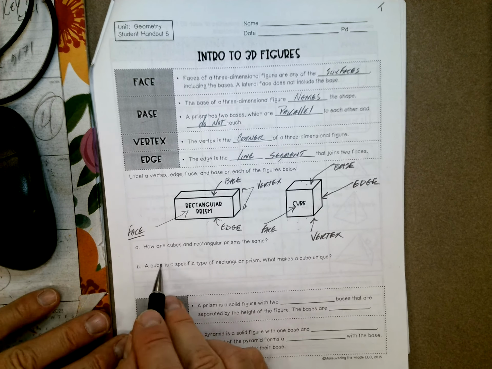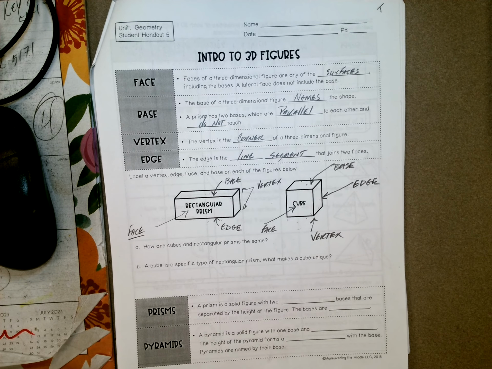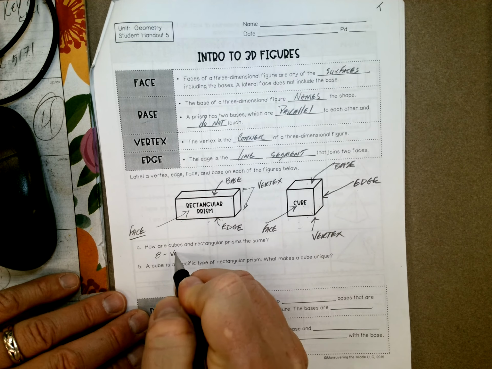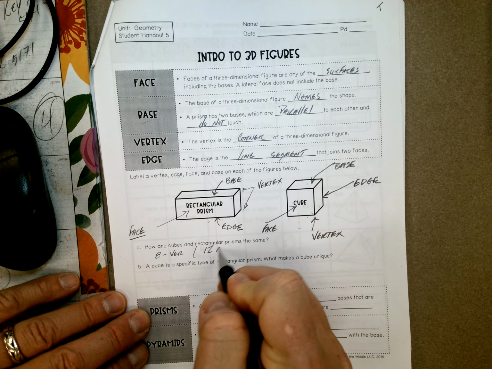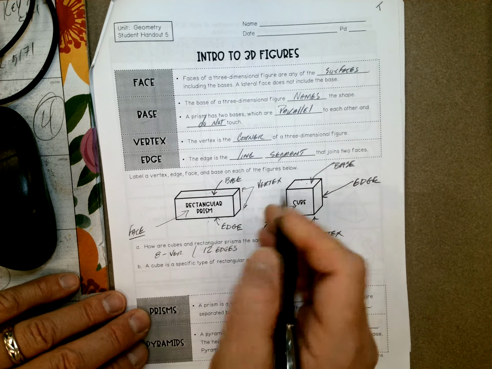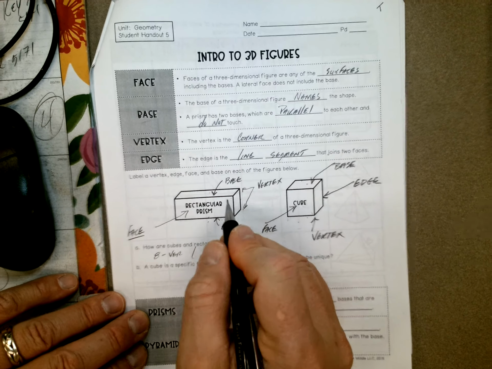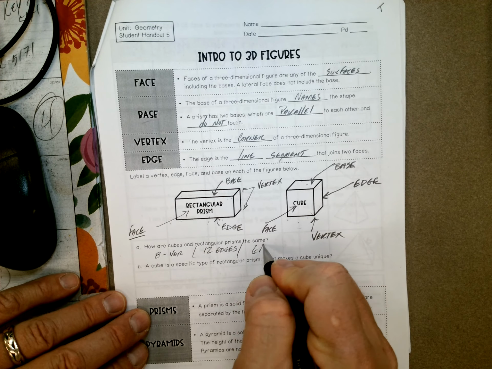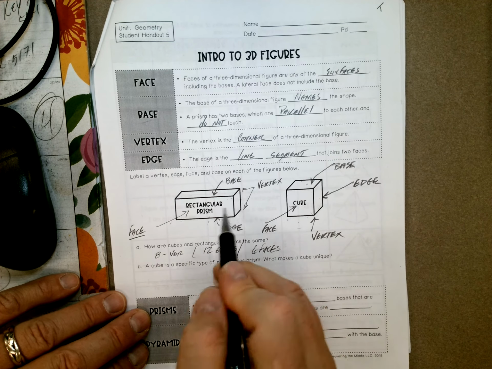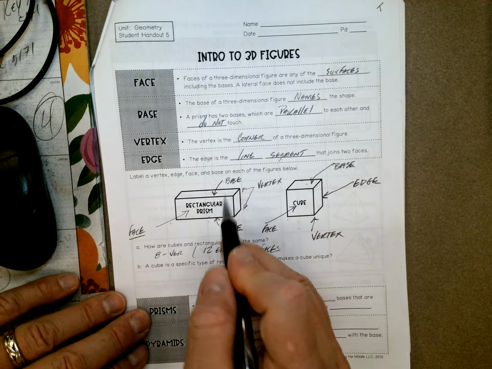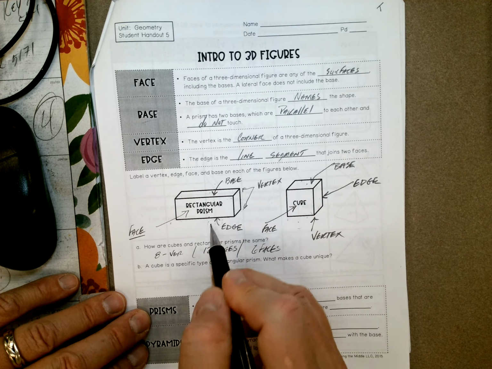So how are the cubes and the rectangular prisms the same? Both a rectangular prism and a cube have 8 vertices, 12 edges, and 6 faces. So they have 8 vertices, and let's abbreviate that. 12 edges, if we counted it. All these line segments are edges, there'd be 12 of them. And all of these points would be vertices, okay? And then they have 6 faces. So these are our faces right here. 1, 2, 3, 4, 5, 6. What it's sitting on and the opposite of it is called the base.